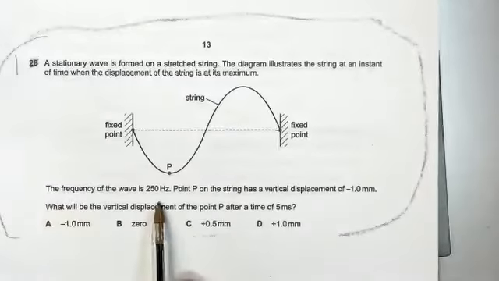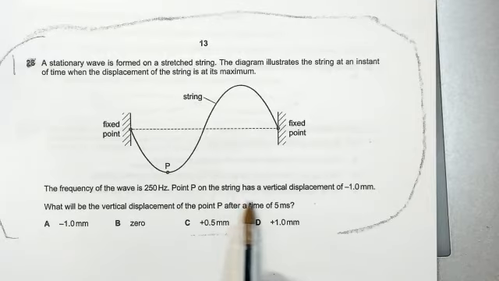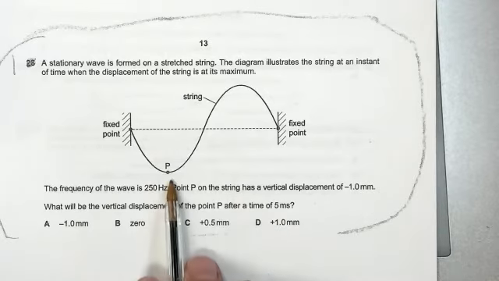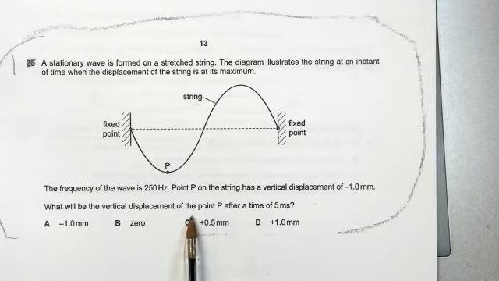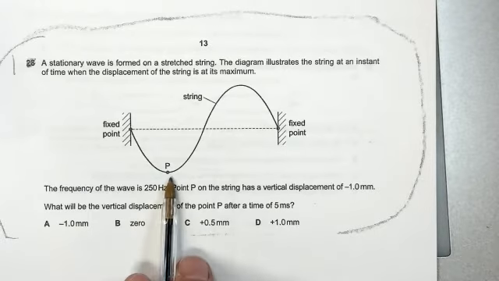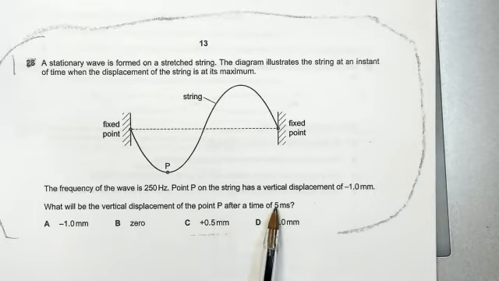It says the frequency of the wave is 250 hertz. Point P on the string has a vertical displacement of -1 millimeter. So that's -1 millimeter below this point. What will be the vertical displacement of the point P after a time of 5 milliseconds?